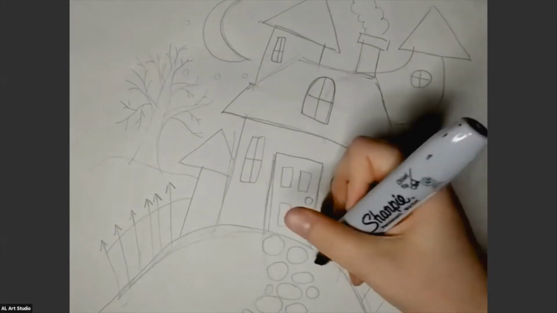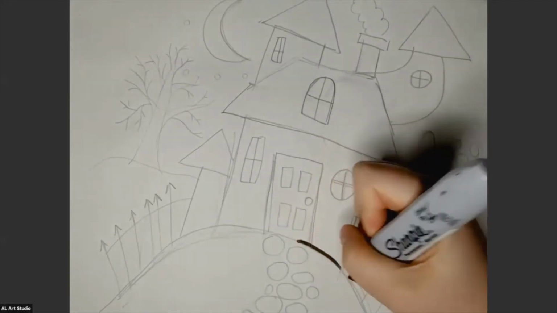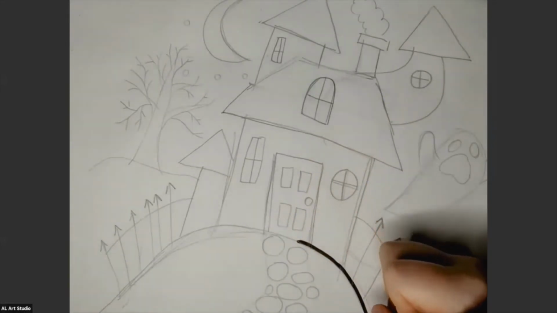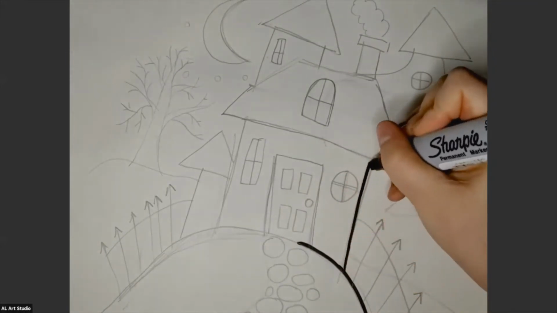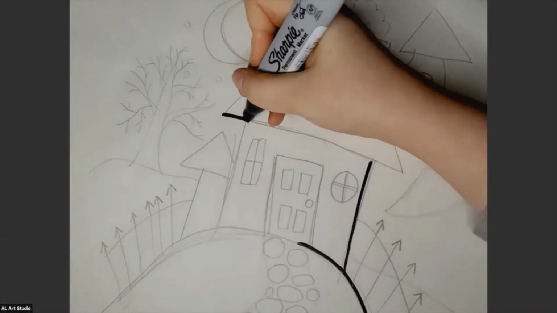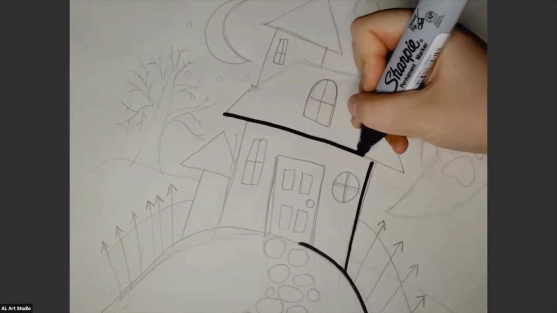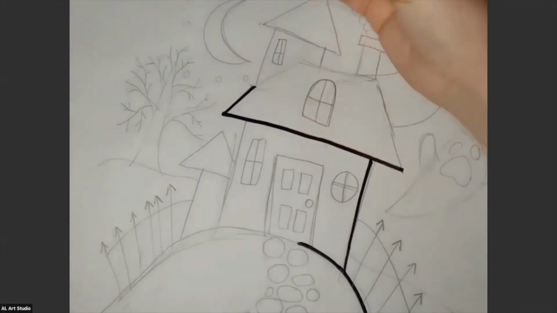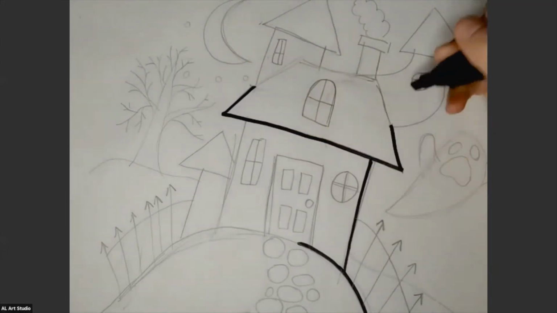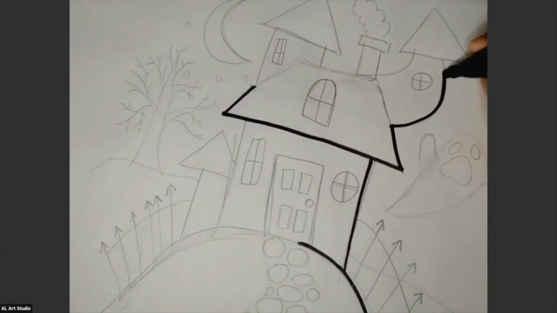So we'll do some tracing. I'm going to very carefully try to stay on my pencil lines, make it nice and neat, and trace the outline of the house.